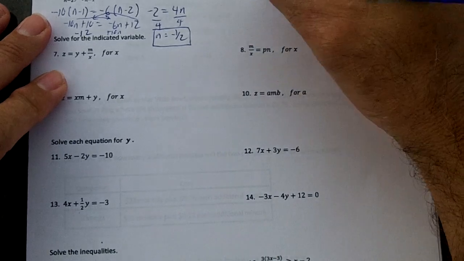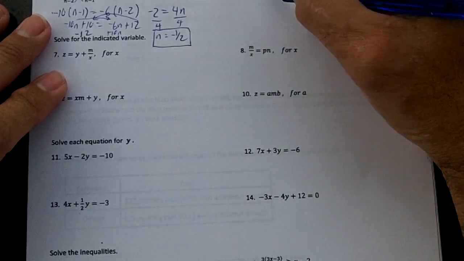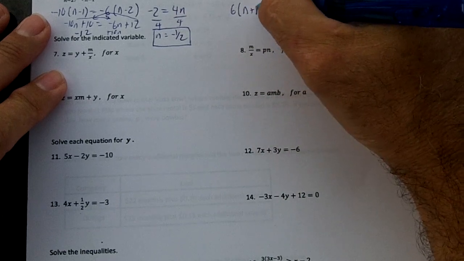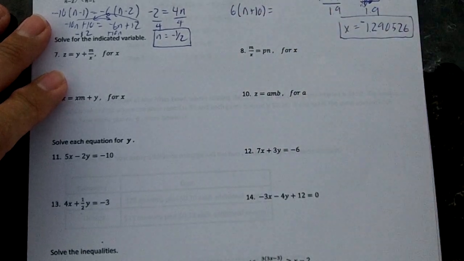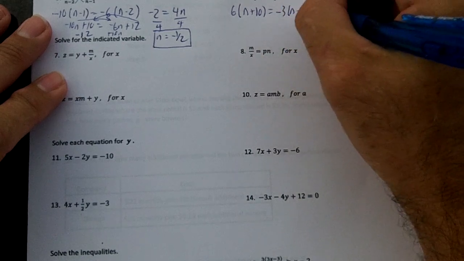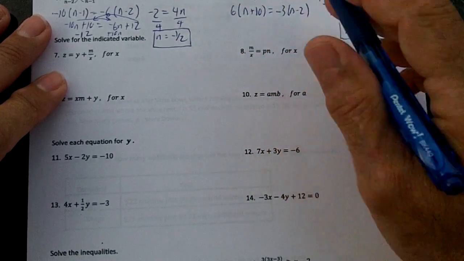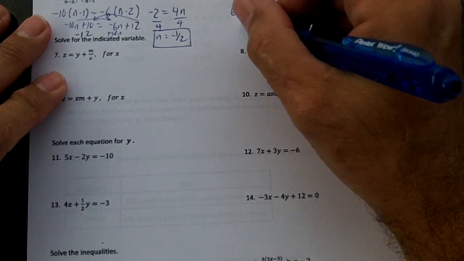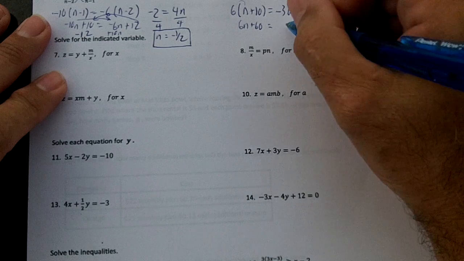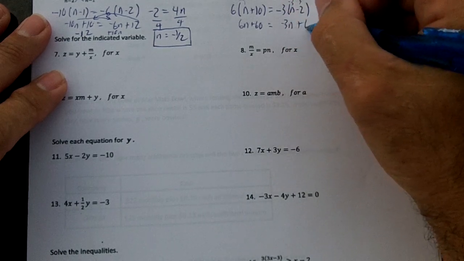Okay, on this one right here, we're going to cross multiply again. So I'm going to take n plus 10 and multiply it by 6. So 6 times n plus 10. Use the distributive property. Then I'm going to take negative 3 and multiply it by n minus 2. So you set up two distributive properties. Now we're going to multiply. Distribute the 6. You get 6n plus 60 equals. Distribute the negative 3. You're going to get negative 3n plus 6.